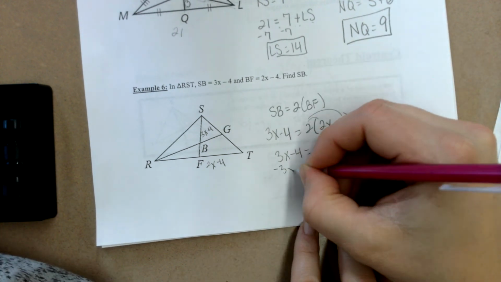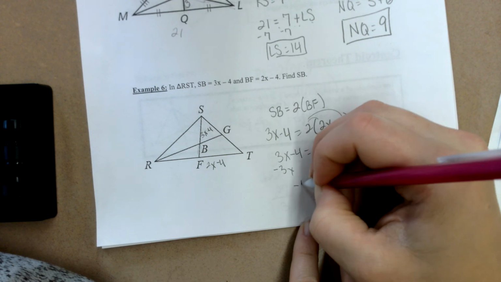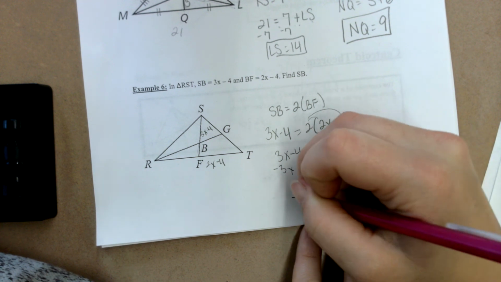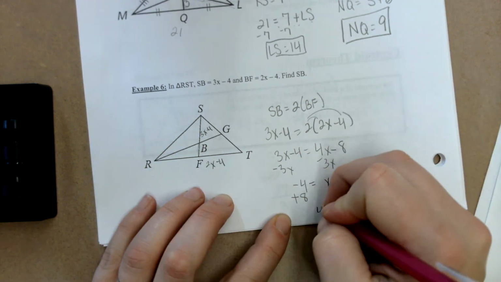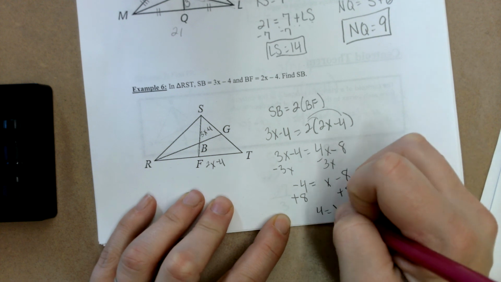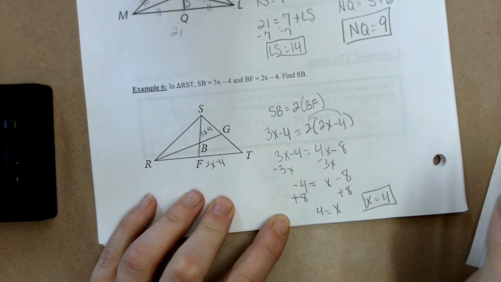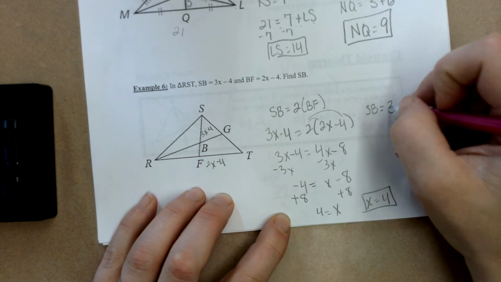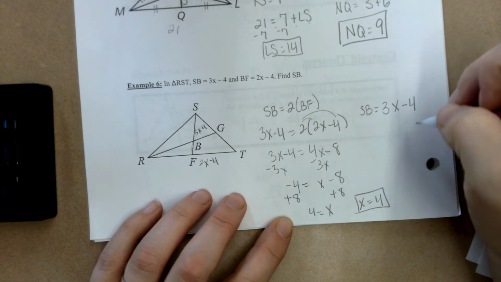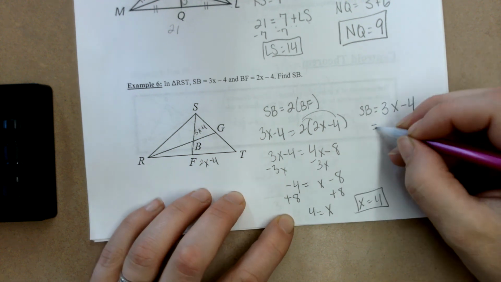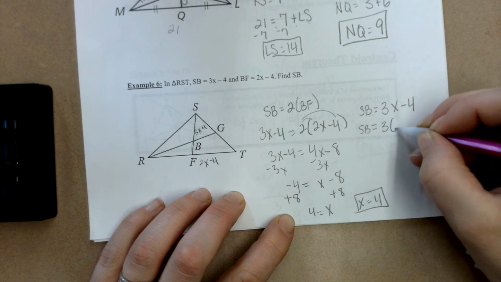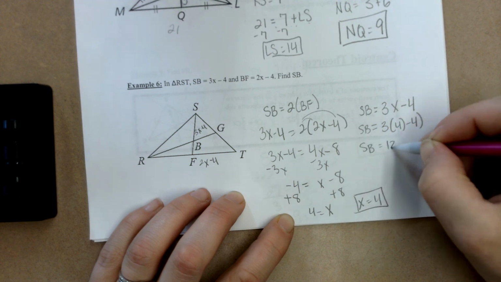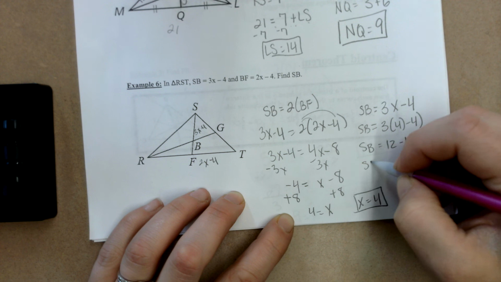We subtract the 3x from both sides. Negative 4 equals x minus 8. Then add 8 to both sides: 4 equals x. So we get x equals 4. Then it says find SB. So SB equals 3x minus 4. We plug in 4 for x, so it equals 3 times 4 minus 4. SB equals 12 minus 4. SB equals 8.